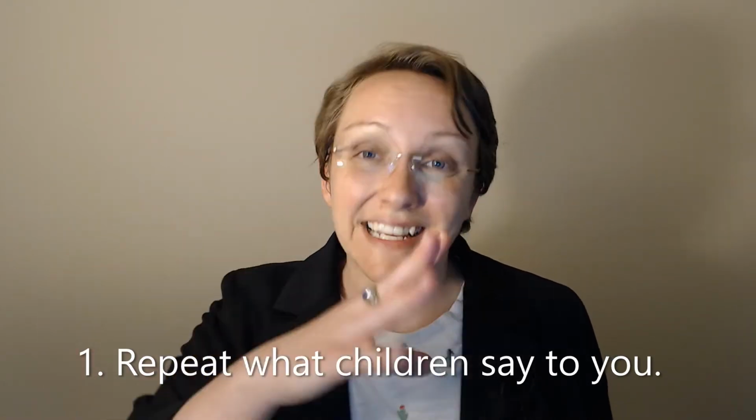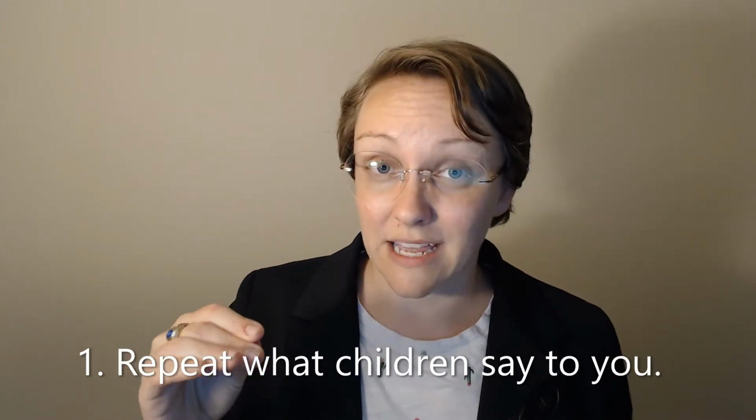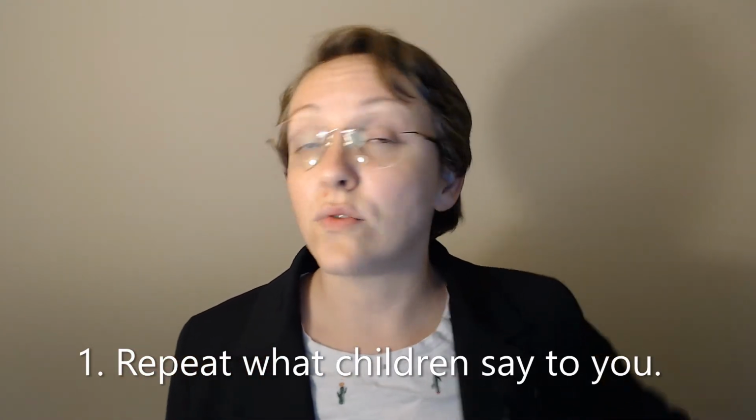You can also extend on their language attempts. So maybe a child's holding a toy elephant and they come up to you and they say, "Fent." You could say, "Yes, elephant, you're holding a gray elephant." You provided the full word elephant so that they knew what that word was, and you also extended it. You said that the elephant was gray and that they were holding it.